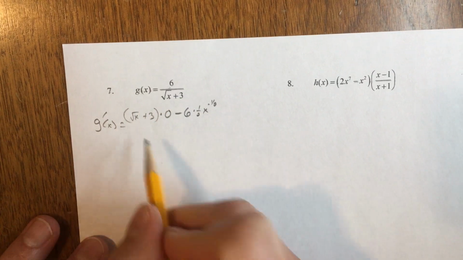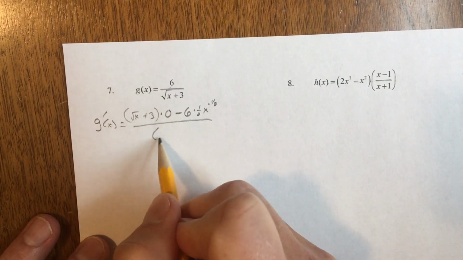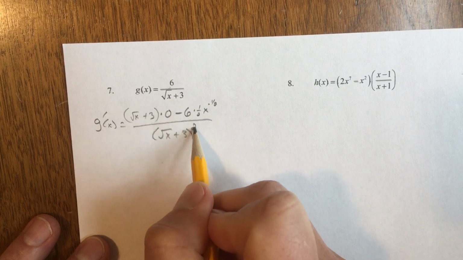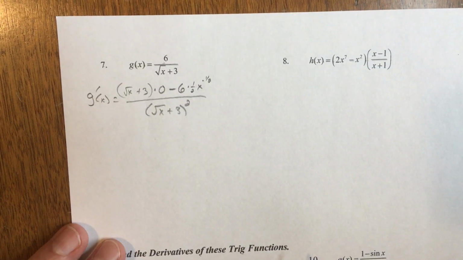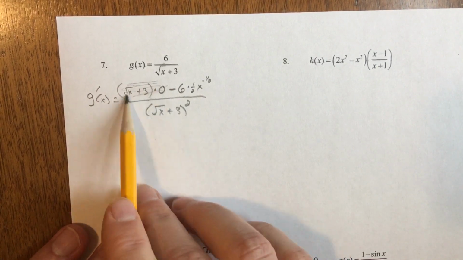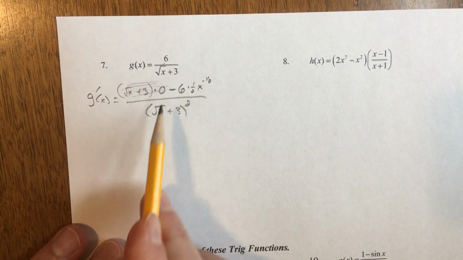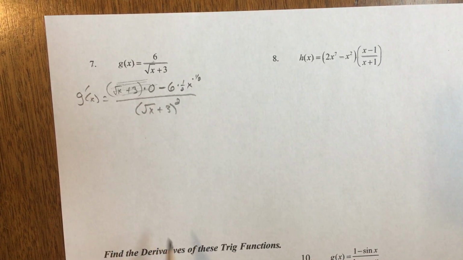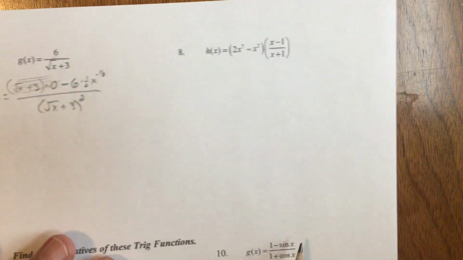Derivative of 3 is 0. Over the bottom squared, and don't make the mistake of going x plus 9 on that. That bottom squared would be something different. This is fine, or because this is 0, you could just wipe that whole thing out and just have it be there. You could obviously go 6 times half, make it 3. A lot of options at that point, but this is our general derivative here.